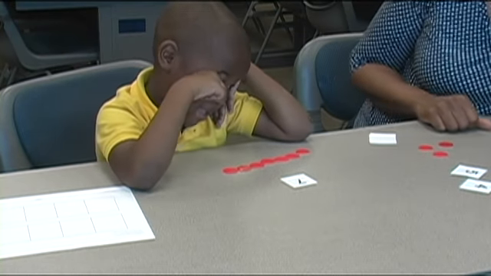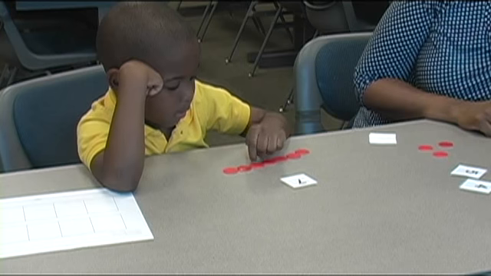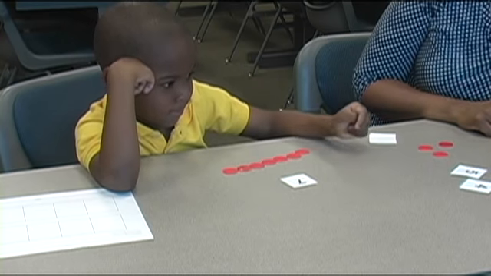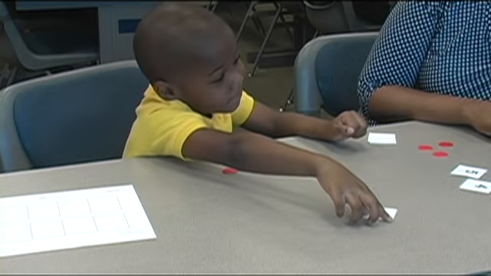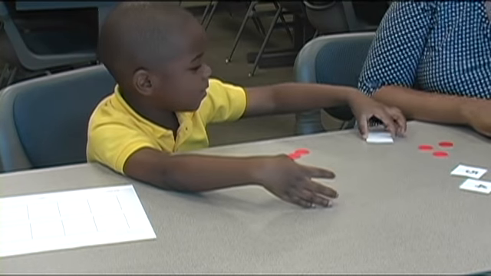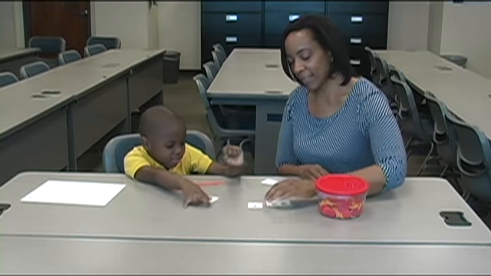Well, let's count now. Did we fix that problem? 1, 2, 3, 4, 5, 6, 7. So does our amount of counters match the number represented here? Does it match now? Very good. Do you want to do one more? That was a bad one. Well, you just corrected it, that's all.